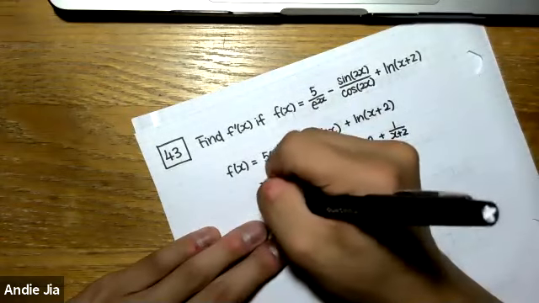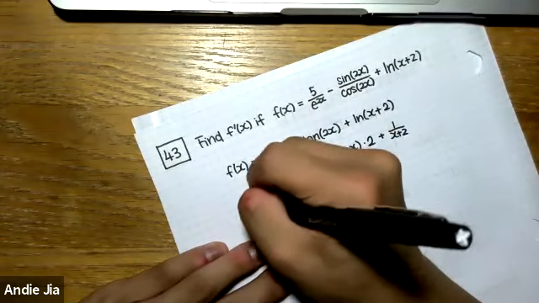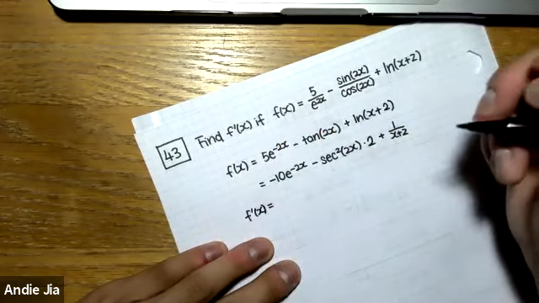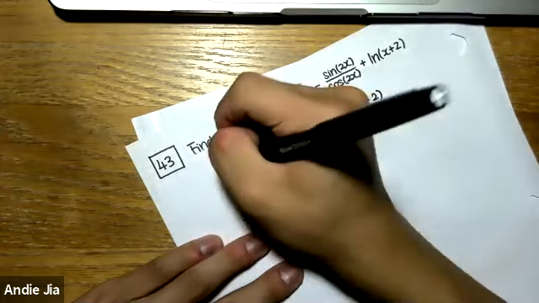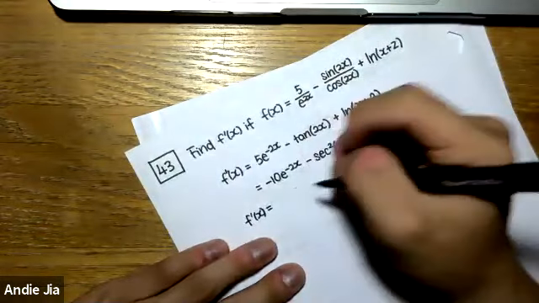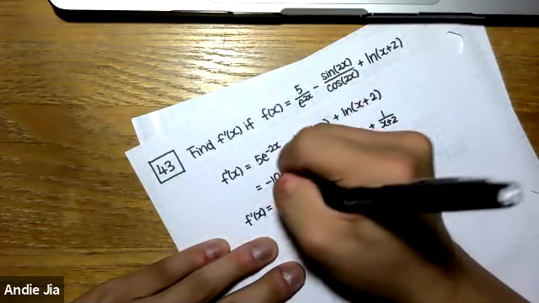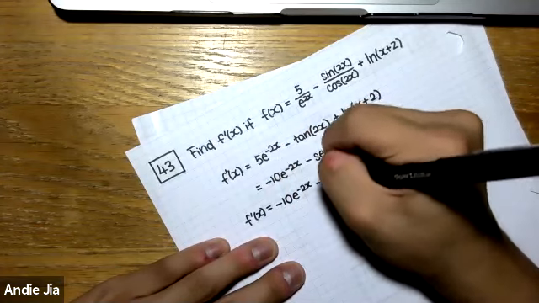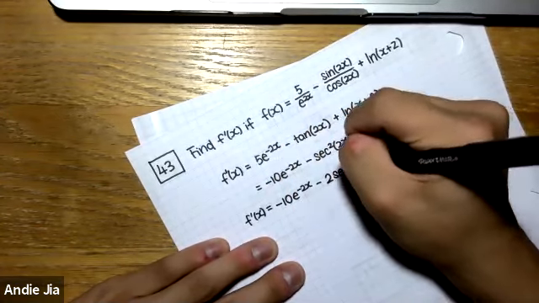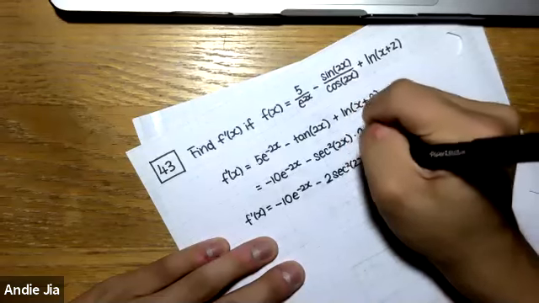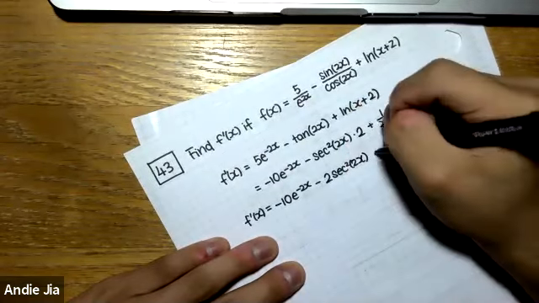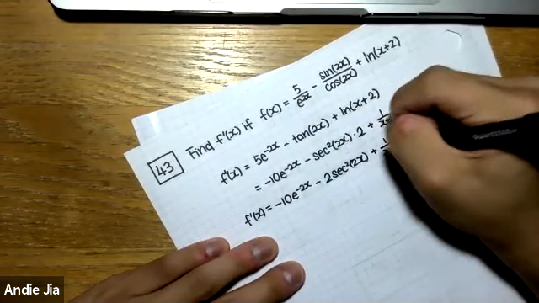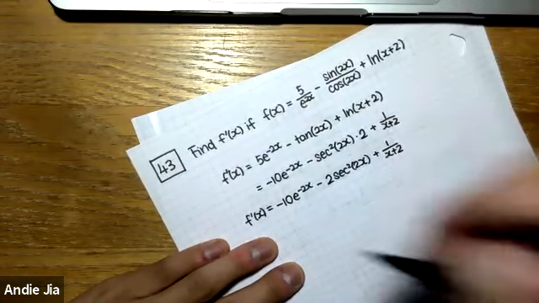The final answer is f prime of x equals negative 10 e to the power of negative 2x minus 2 secant squared of 2x plus 1 over x plus 2.